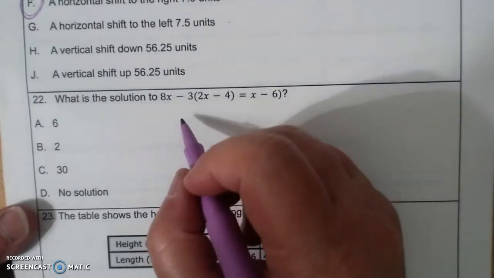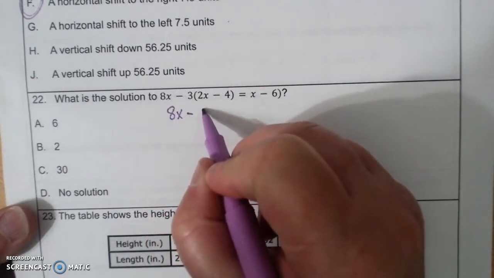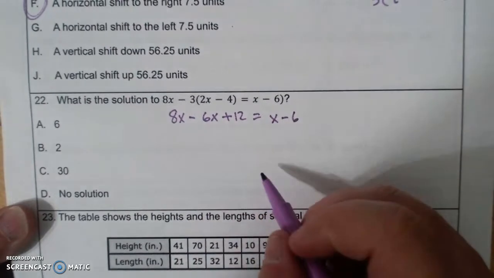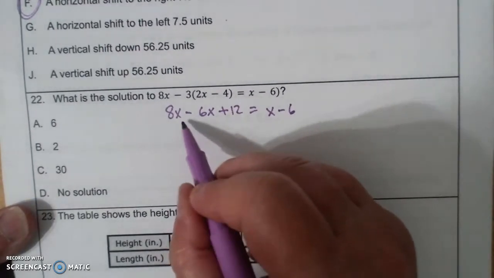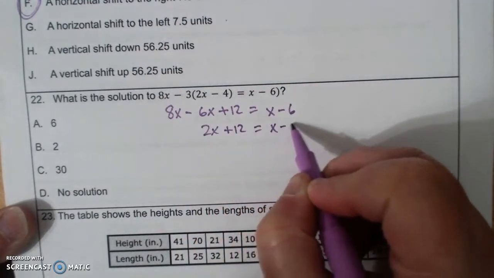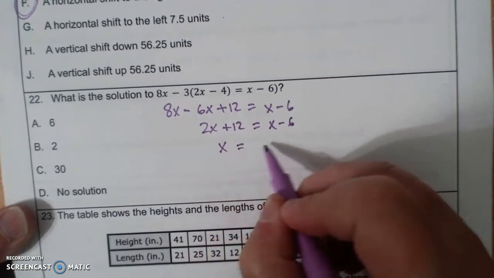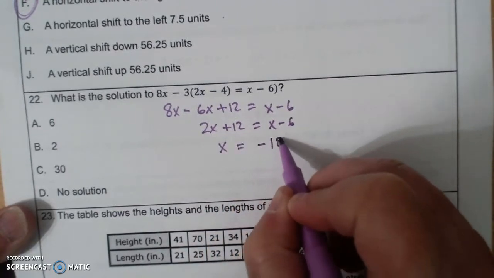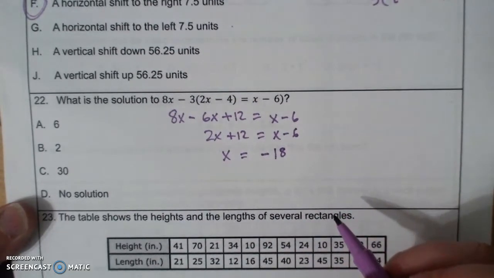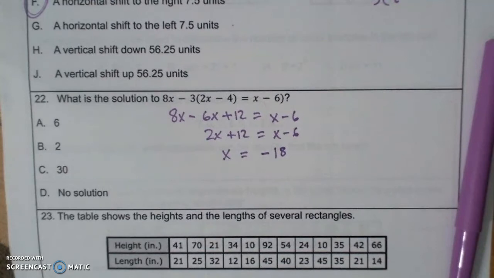What is the solution? 8x minus 6x plus 12 equals x minus 6. 2x plus 12 equals x minus 6. x equals negative 18. There must be a problem because I messed that up. Let me check my handy dandy calculator. Should not be doing math late at night.